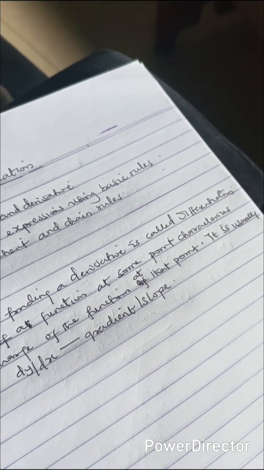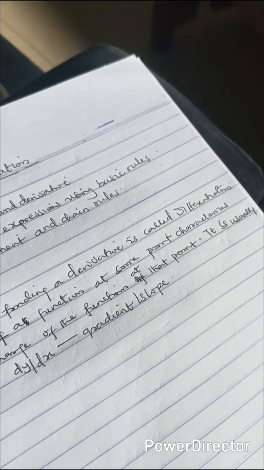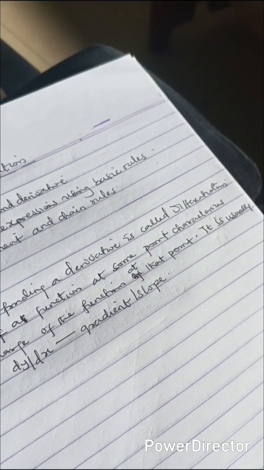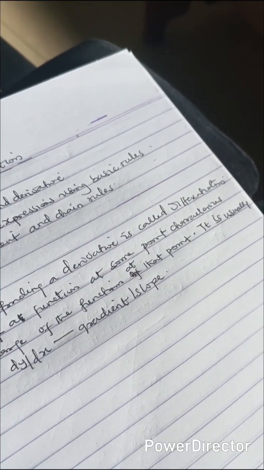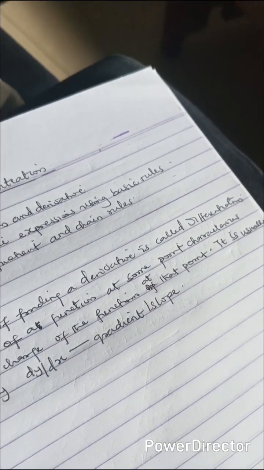But in this scenario, you don't need to draw a tangent to any curve to find your dy/dx. So it's a way of finding your dy/dx without having to draw a tangent to a curve.